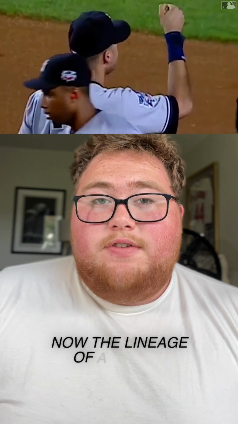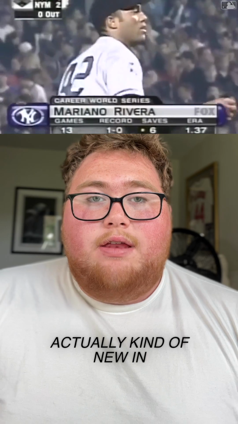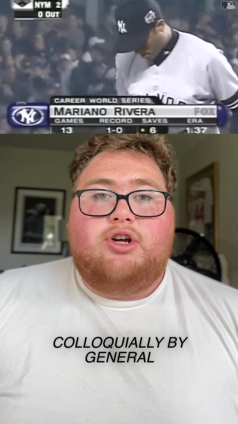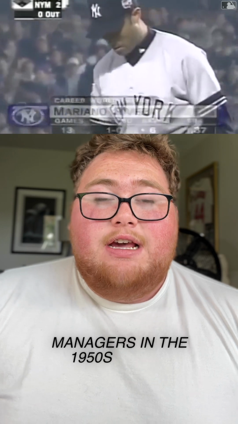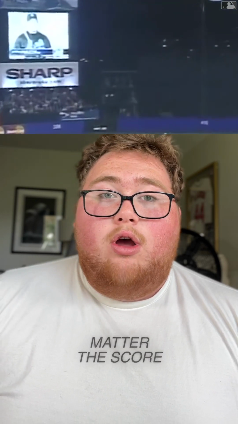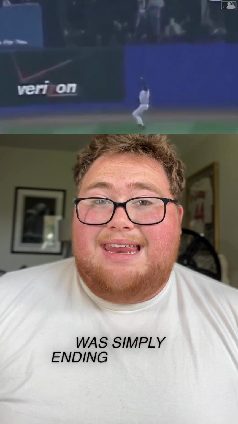Now, the lineage of a save is actually kind of new in baseball's history, as it was a term used colloquially by general managers in the 1950s, simply relating to a relief pitcher who would end the game for their team victorious. Simply, a closer is ending the game, but it didn't really matter the score or what the situation was, it was simply ending the game.